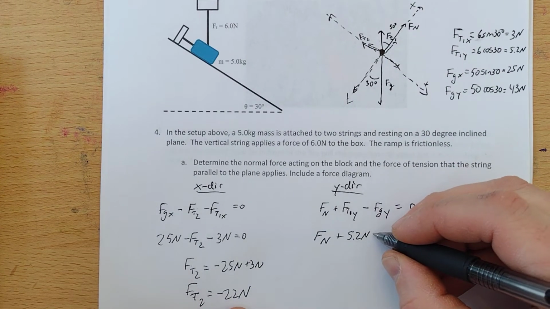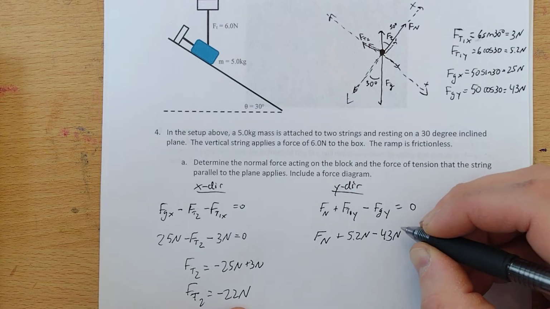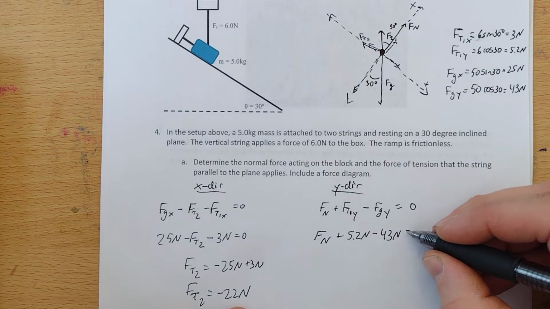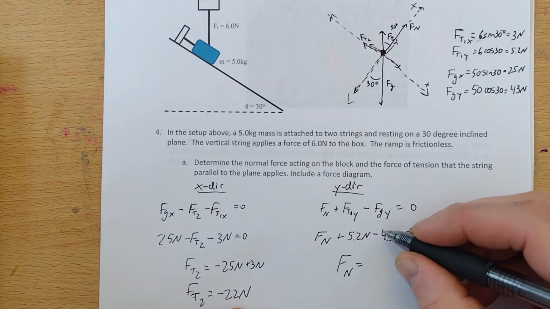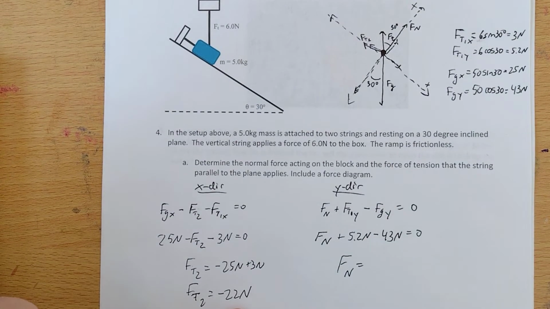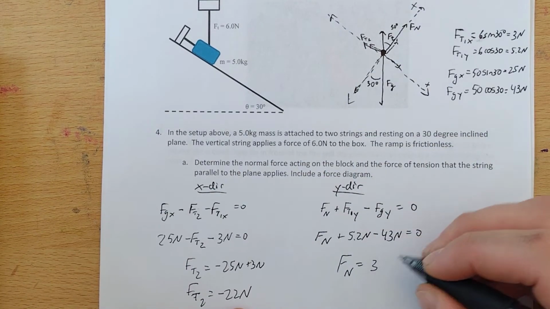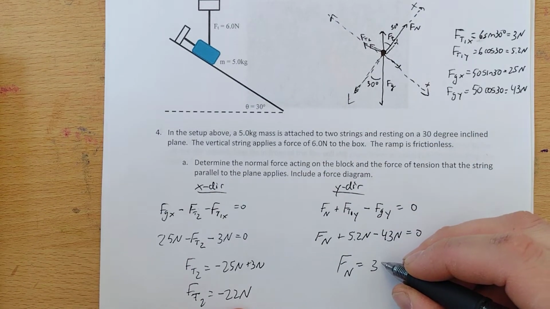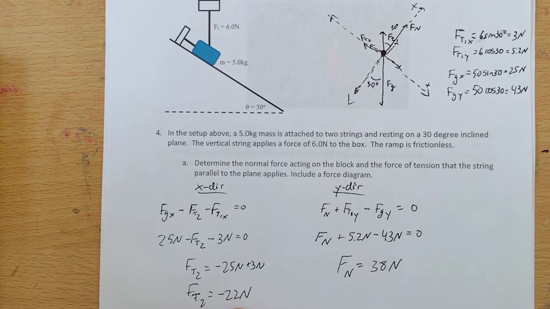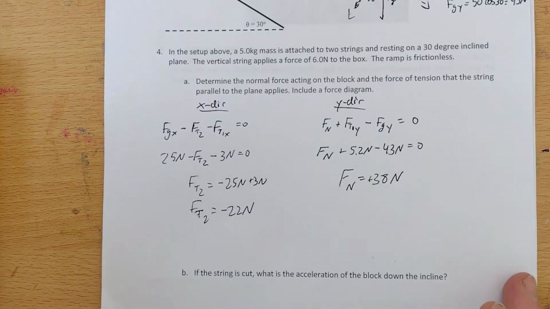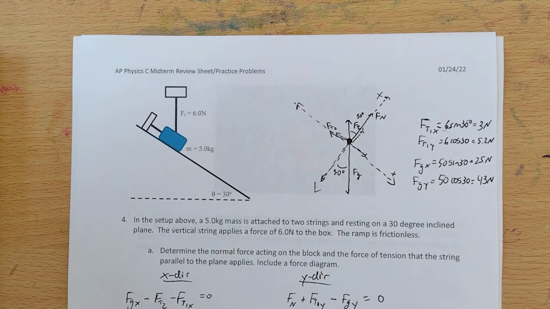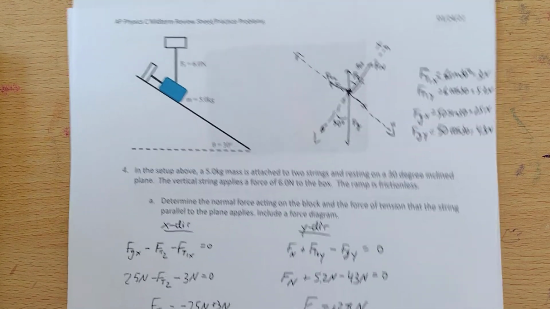FGY is 43 newtons, so it's minus FGY equals 0, so Fn equals 43 minus 5.2, about 37.8 or 38 newtons, and it comes out positive here. So that wasn't too bad, you know, statics problem. We just got to make sure we really know what we're doing with the inclined plane.